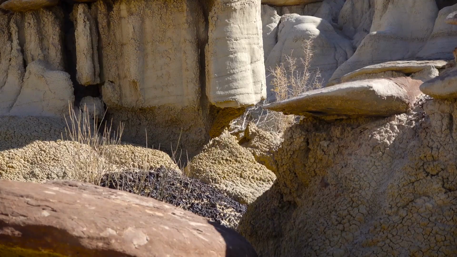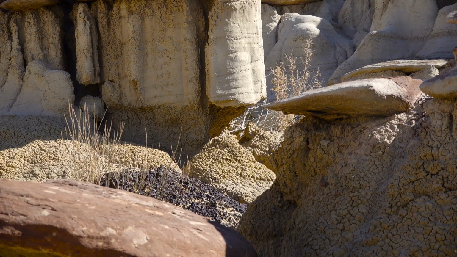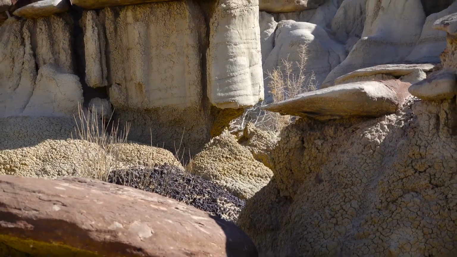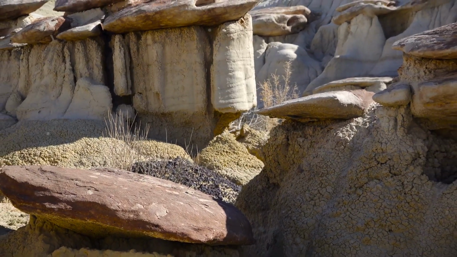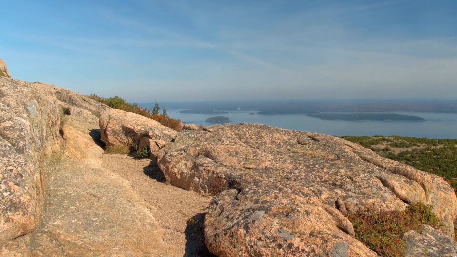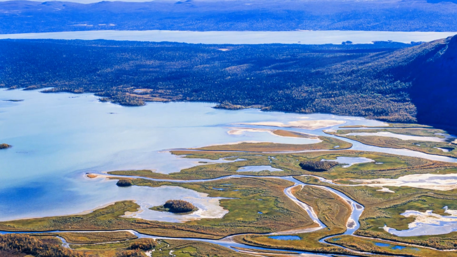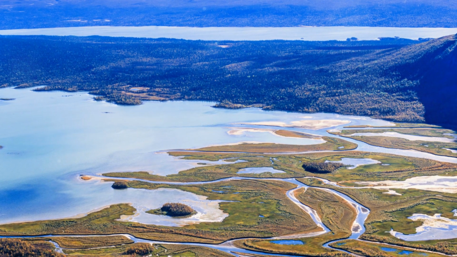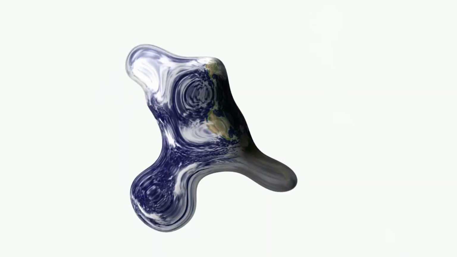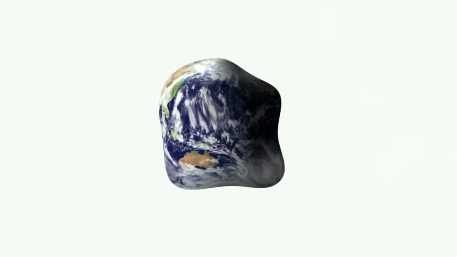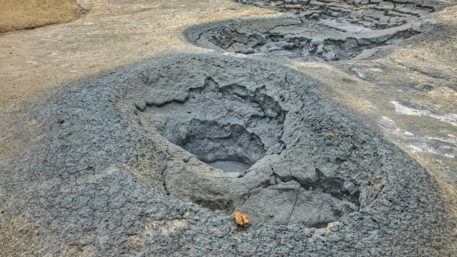In summary, the Earth's surface is constantly being shaped by natural forces like wind, water, and ice. These forces cause changes through erosion, deposition, and movement, resulting in the formation of landforms like canyons, deltas, and sand dunes. By recognizing the patterns in these processes, we can better understand how the Earth changes over time and how the landscapes we see today were formed.